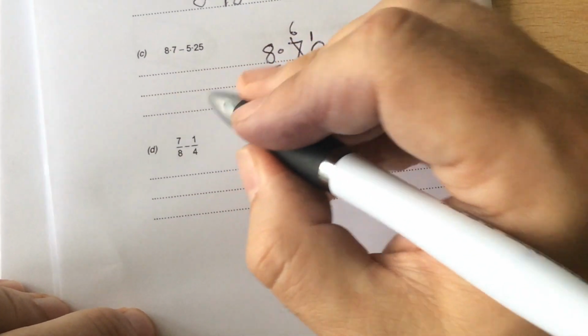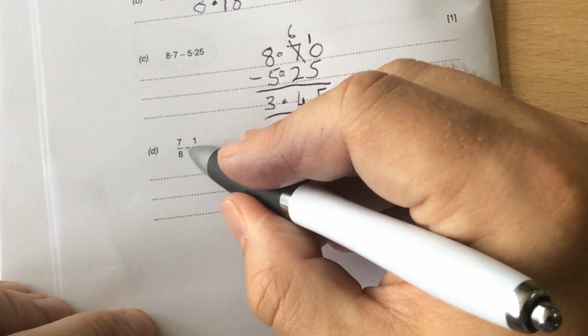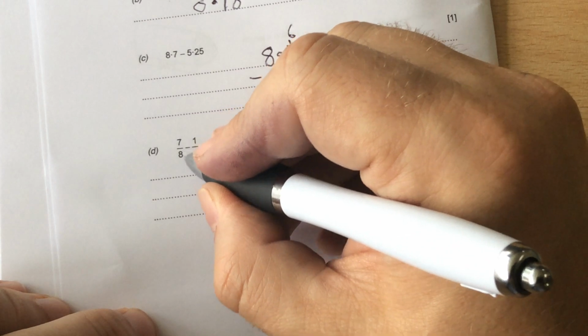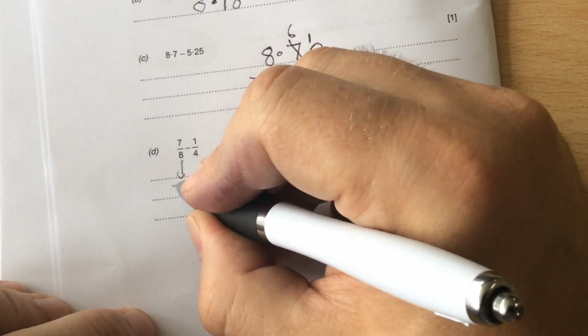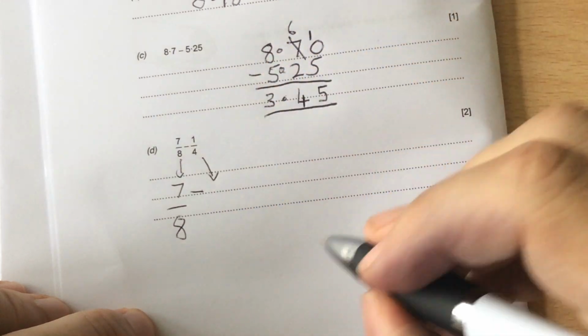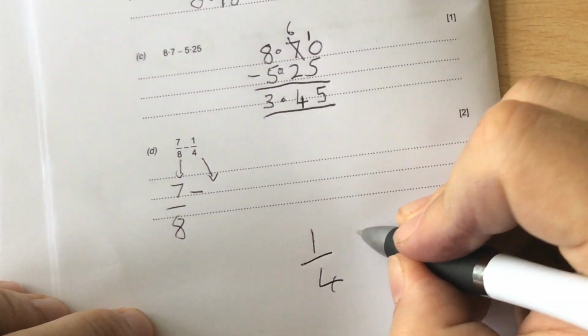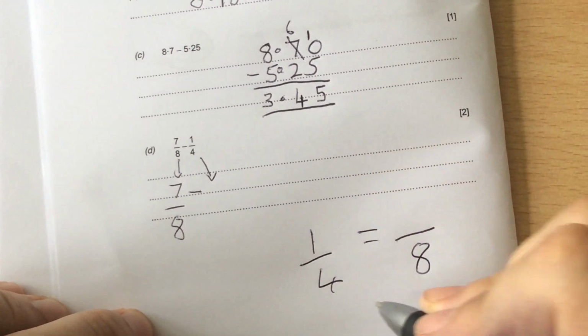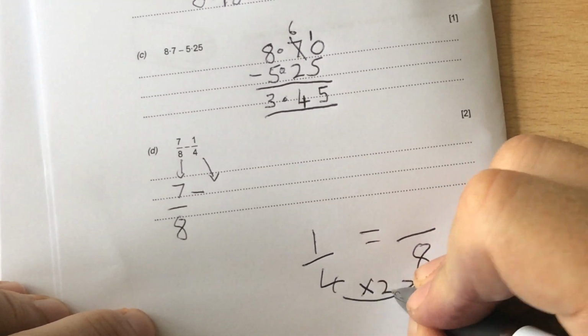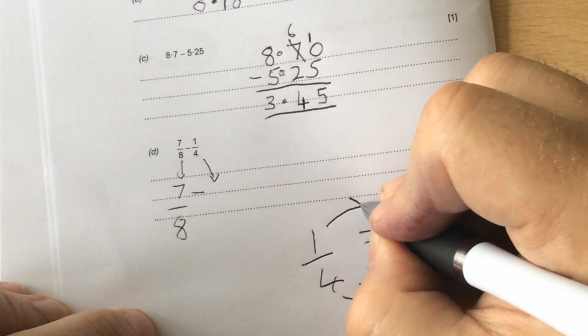Part D, you need to make the numbers on the bottom the same. So what's the lowest number 4 and 8 go into? They both go into 8. The first number is already over 8, but now I need to change the second one. So if I do it down here just to show you, so it becomes 8 on the bottom. So you look at, how do I get from 4 to 8? I double it. So because I'm doubling the bottom, I have to double the top.